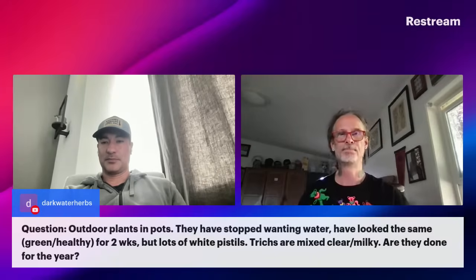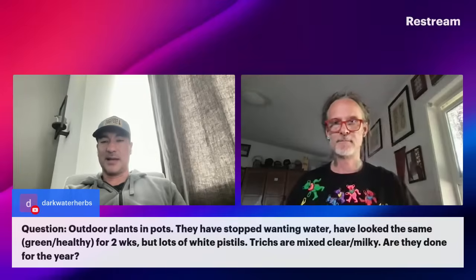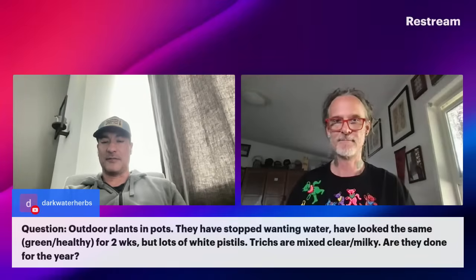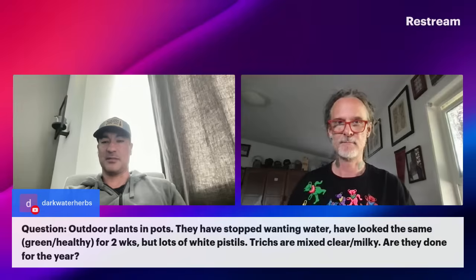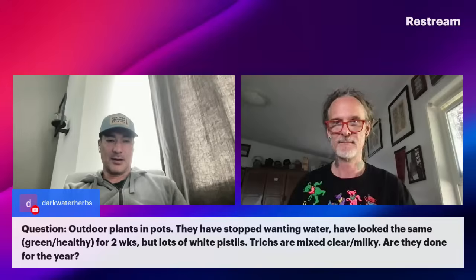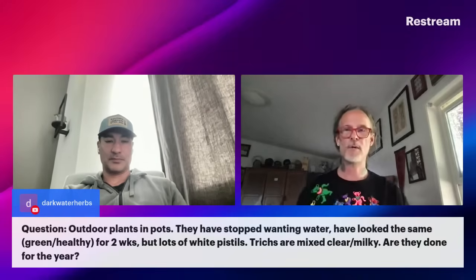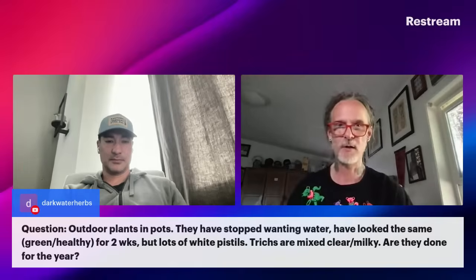Yep. All right, Dark Water Herbs: outdoor plants in pots. They have stopped wanting water, have looked the same, healthy, for 2 weeks, but lots of white pistils. Trichomes are mixed, clear and milky. Are they done for the year? And to give a little more context, as I scroll down, these are no joke, and they are in your neck of the woods. I think you know Dark Water. So, any thoughts on that, Brandon? Yeah, so we live pretty close to each other.